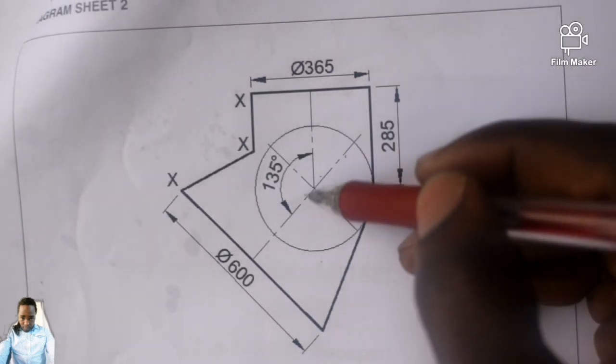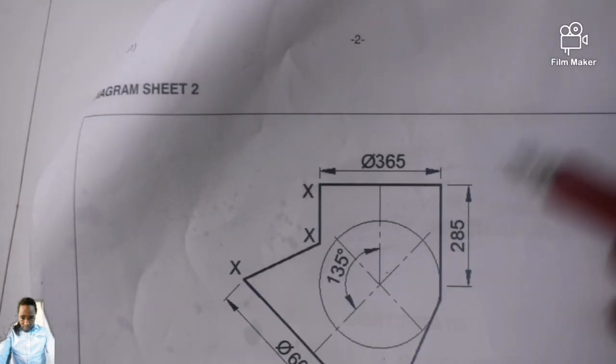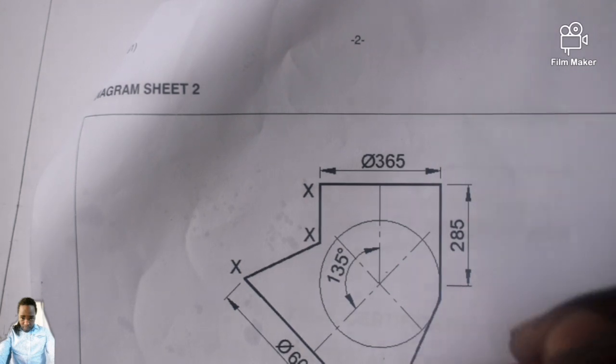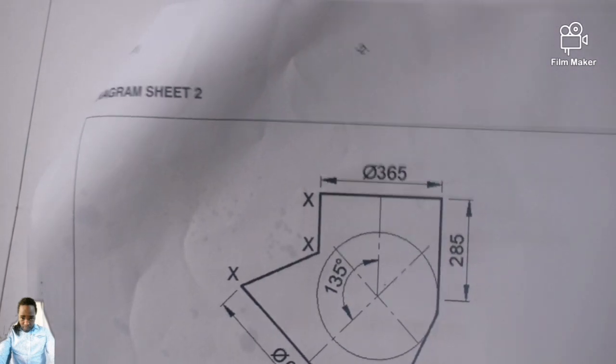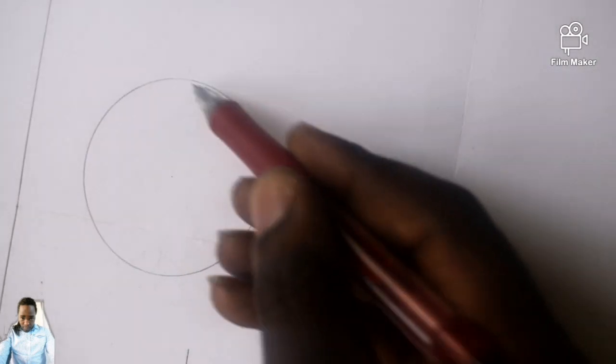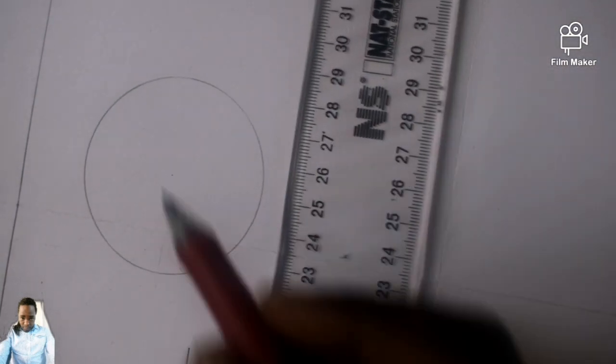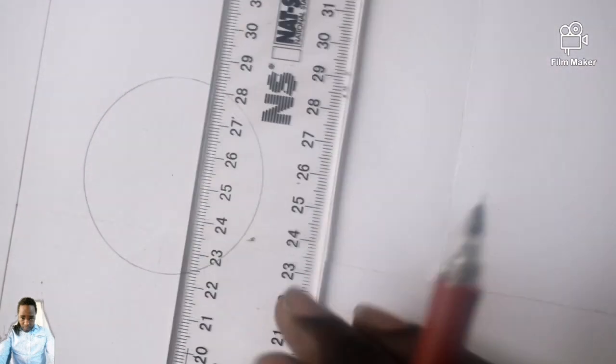So since they said this is 135, and I've decided to start with this diameter, it was going to be simple for me if I start with the vertical center line. So therefore, what I'm going to do now, where was I placing my drawing compass the time I drew this circle of diameter 600 divided by 10, isn't it? So I drew it placing my drawing compass here.